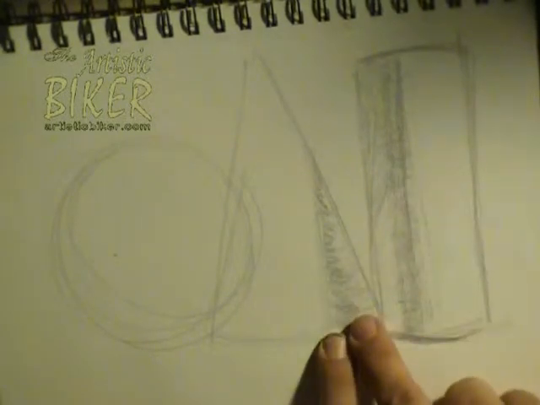See it? That's the shadow of the column reflected on the cone.